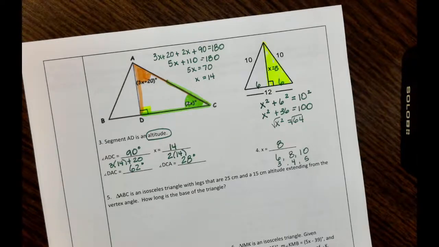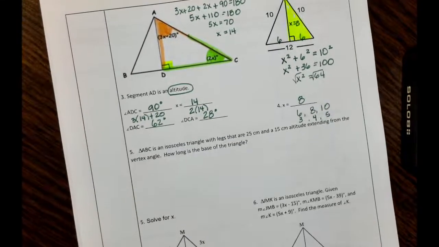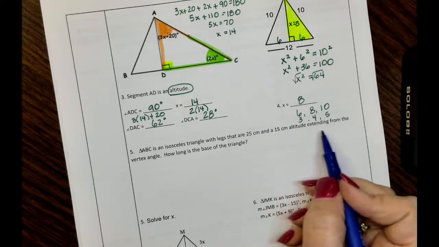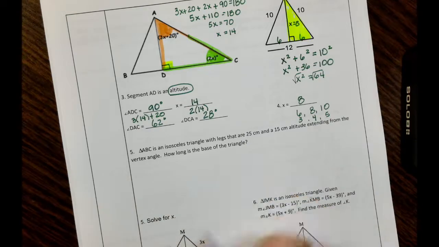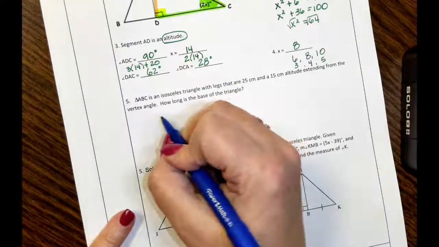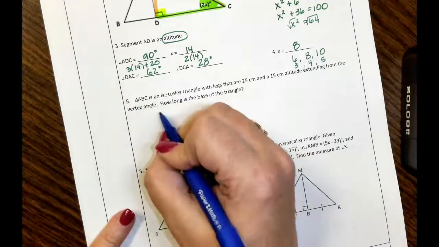Okay. Now, word problem. ABC is an isosceles triangle with legs that are 25 and a 15 centimeter altitude extending from the vertex angle. How long is the base of the triangle? So let's look at what this looks like as a picture. We need to see it in a picture. So we have an isosceles triangle.